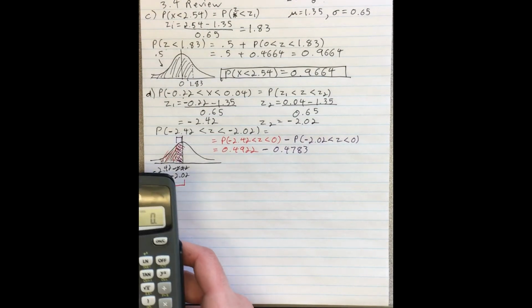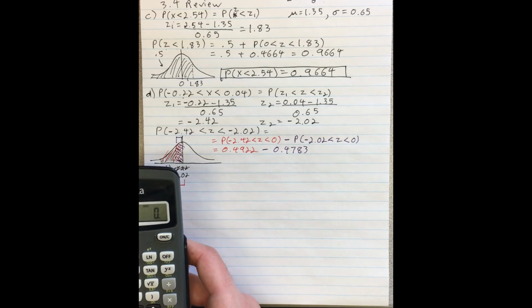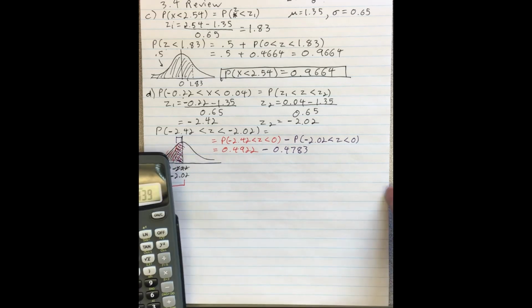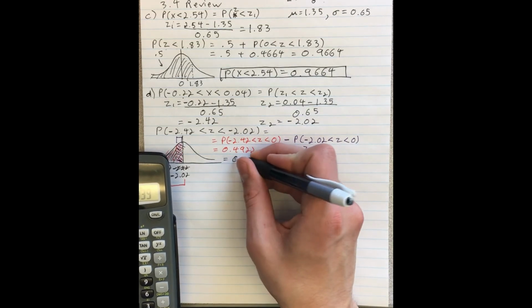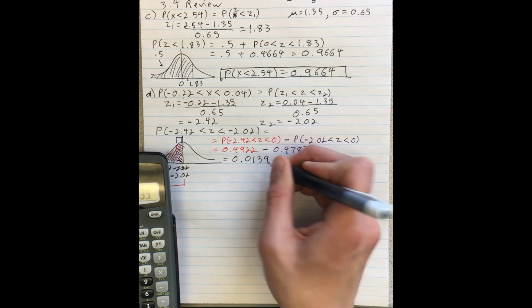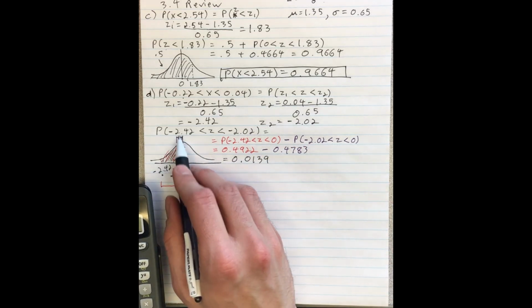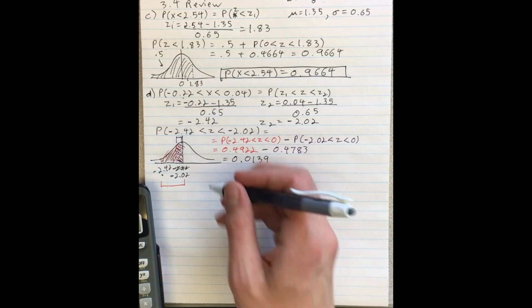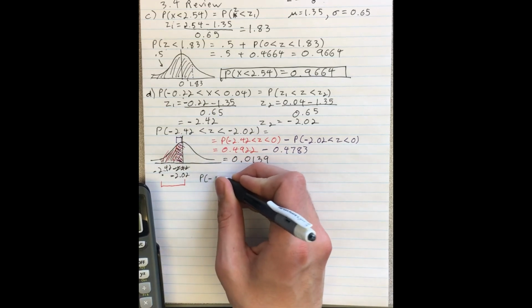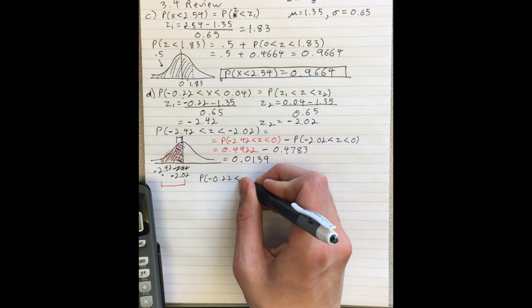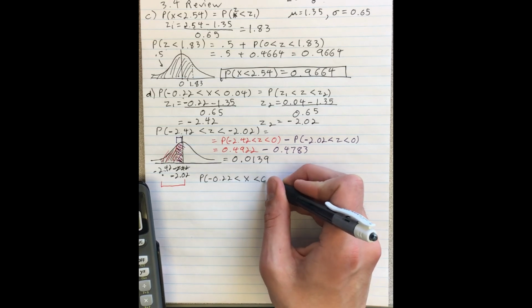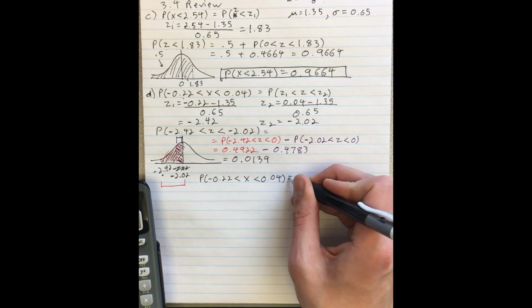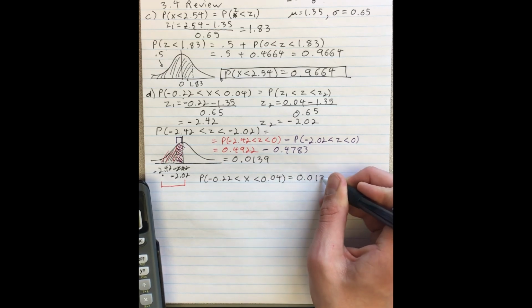Get that calculator out. 0.4922 minus 0.4783, and I get 0.0139. So remember, going back to the original problem, if I write it out, the probability that x is between negative 0.22 and 0.04 is equal to 0.0139.